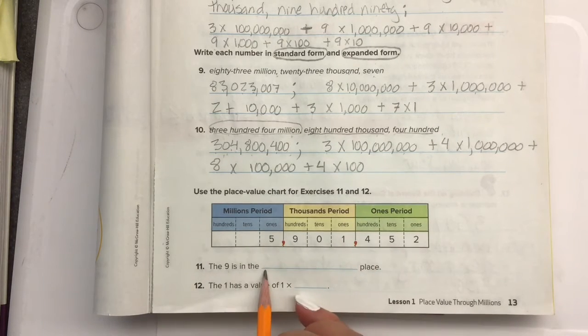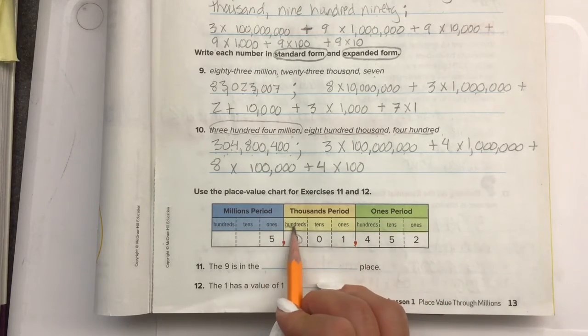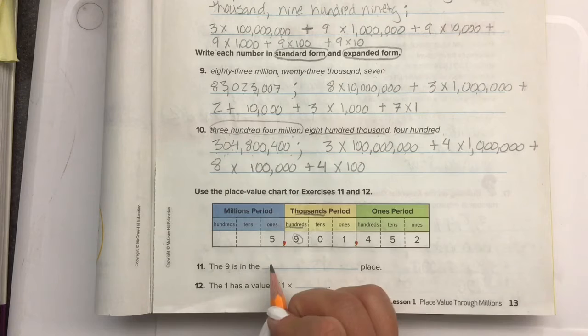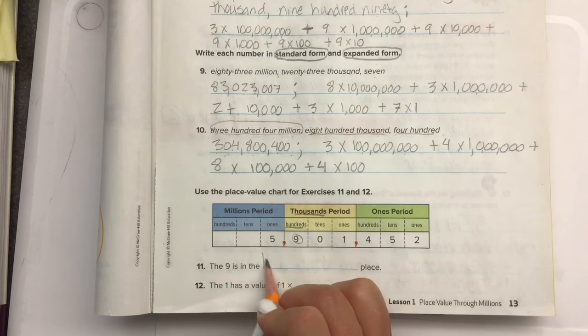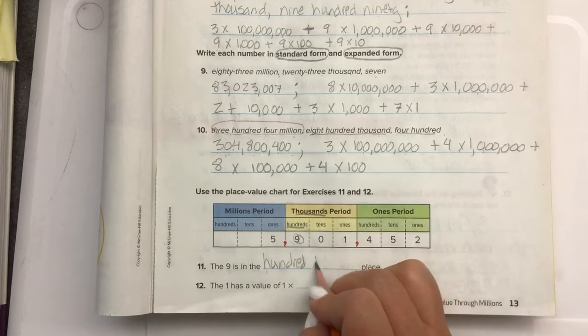Okay, the 9 is in what spot? Okay, 9. Okay, 900,000s. So we're going to say, well, 100,000s.